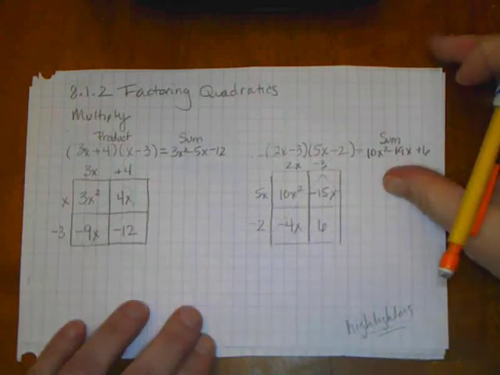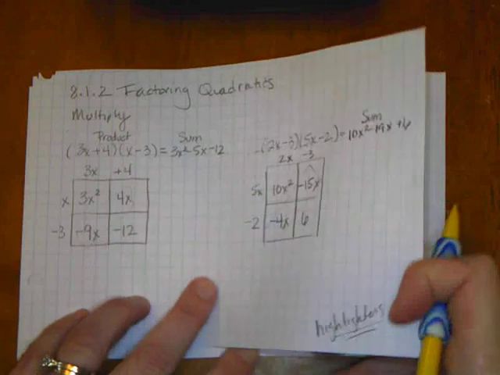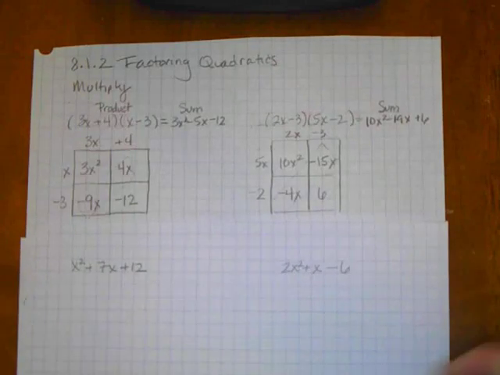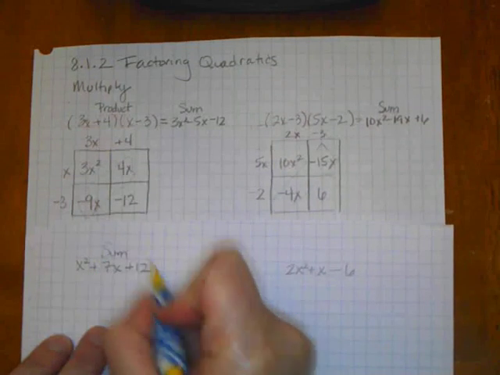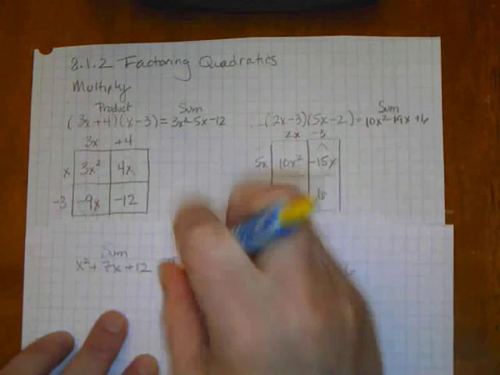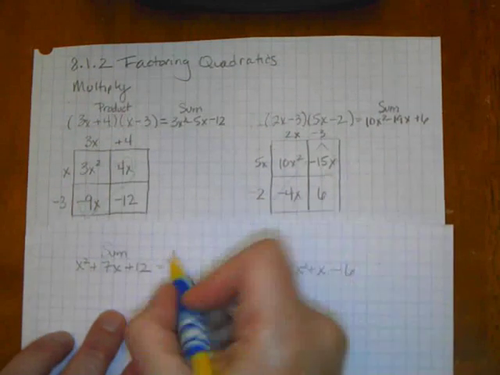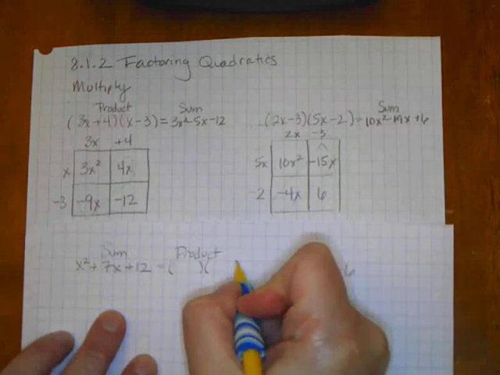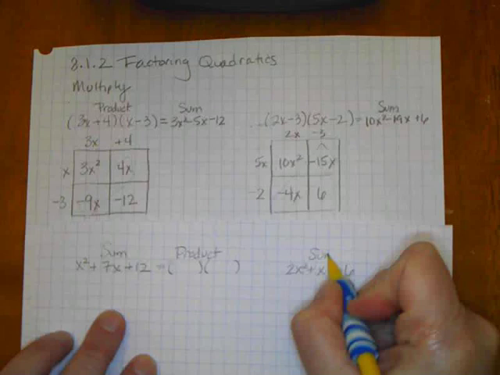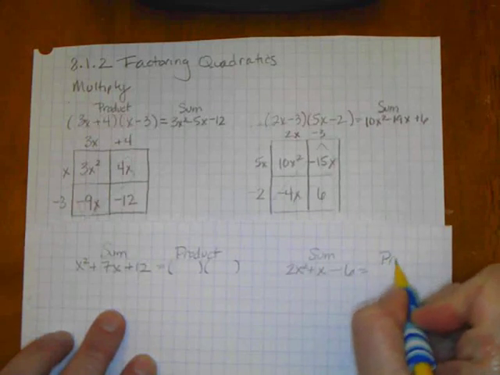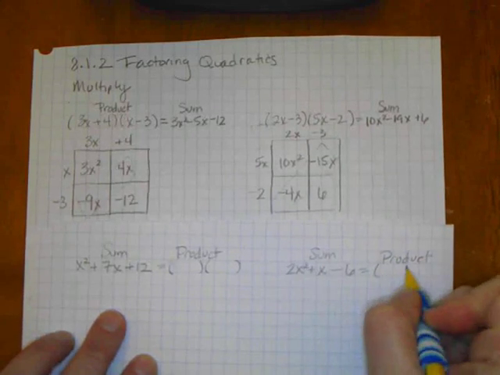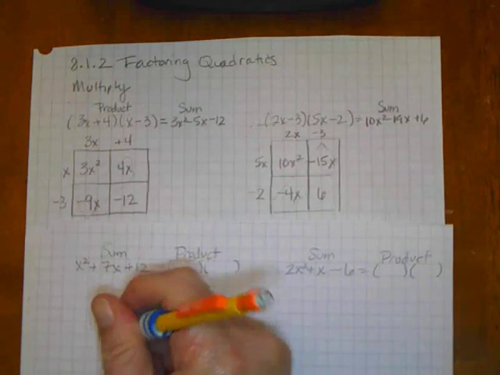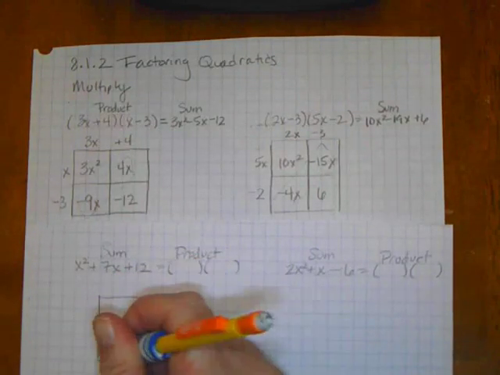Alright, so now the idea is going to be, if I gave you the sum, so if I gave you these, for example, here are the sum, how could we write these as a product? Basically, what are the factors, the things I'd have to multiply to get to the sum? So what we want to do is notice some patterns from when we multiplied and use those for when we go to try to find the factors. So I'm going to start by drawing the box.